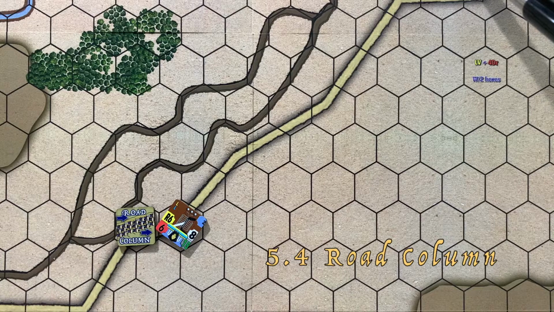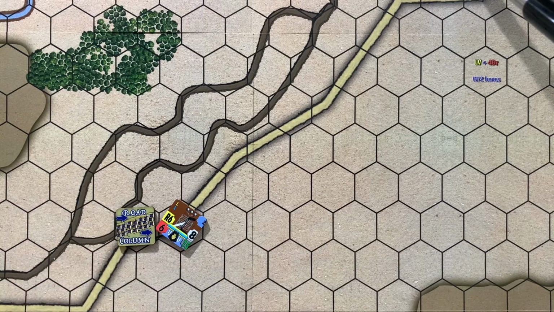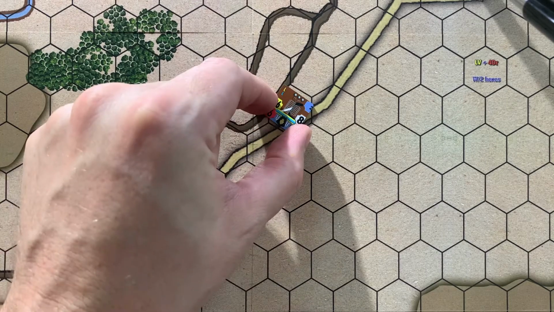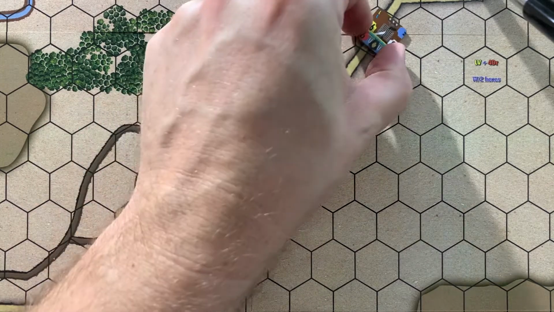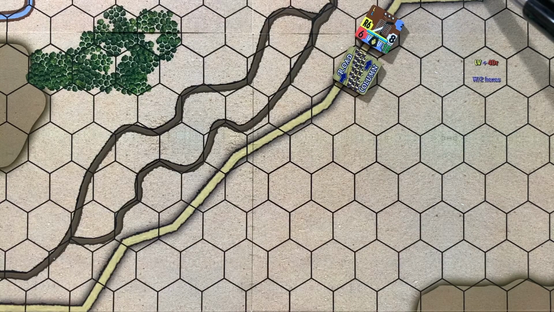Here we have a unit that's in road column. It's extended along the road here. Because it's on a road, in road column, it's going to benefit from the road rate, which is half a point, half a movement factor per hex. So that unit will actually spend half, 1, 1.5, 2, 2.5, 3, 3.5, and so forth, with the actual road column marker trailing behind it. Notice that the change of orientation on a road are free as long as it's not an about face.